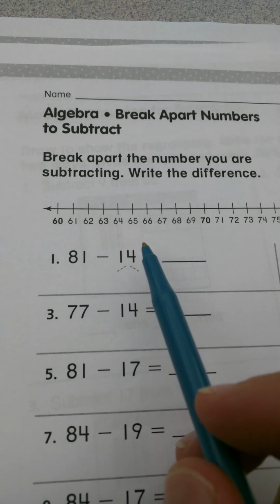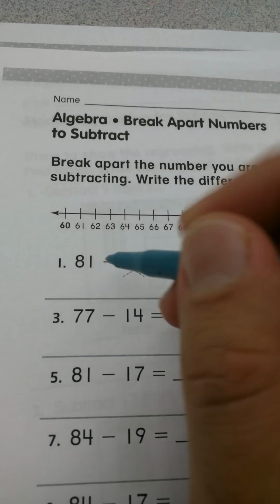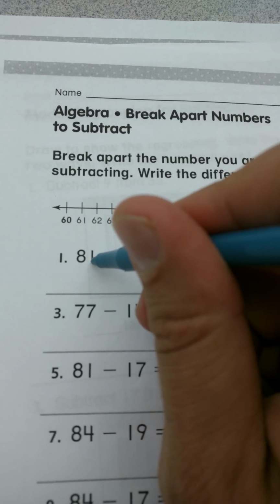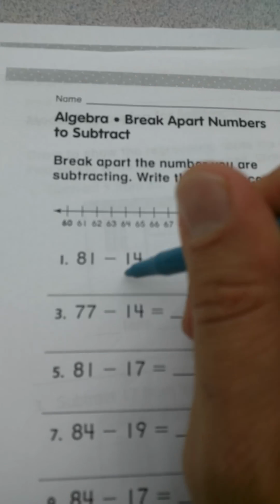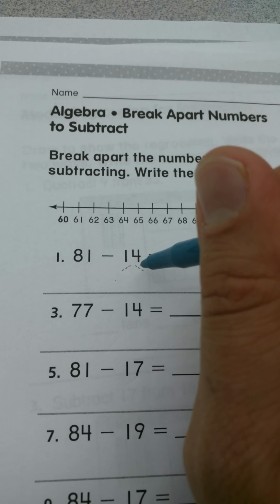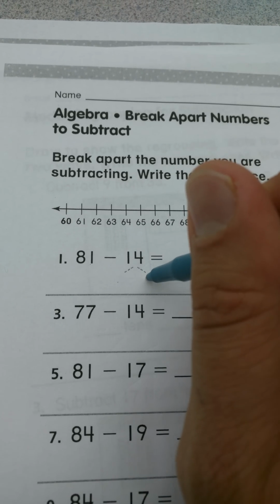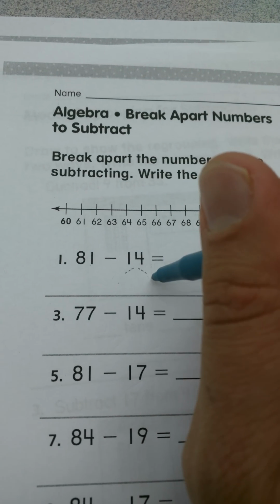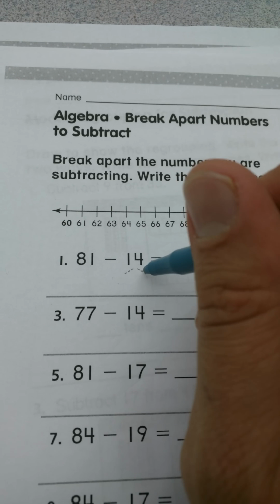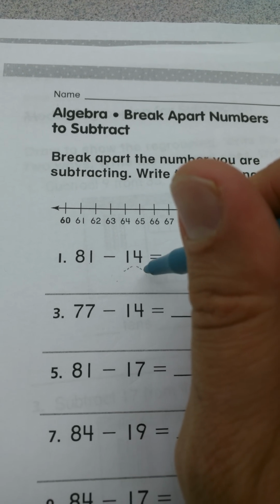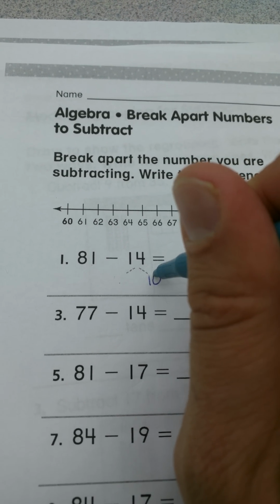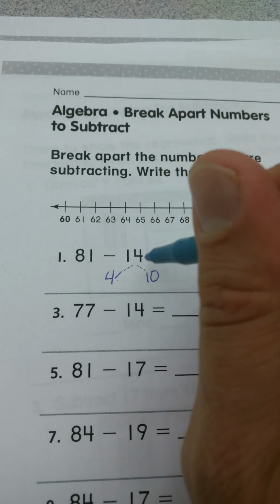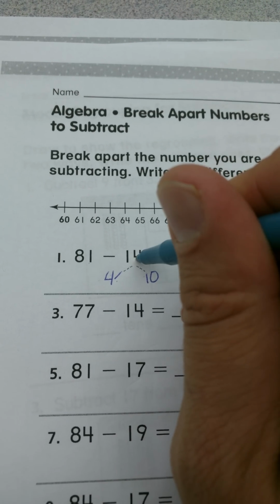So I'm going to show you a way to do this using the number line and without the number line. The first thing we have to do is look at the ones here. I have 1, 1. Before I just break apart, I'm going to break apart the 10. You might want to put the 10 over here. It might help you put it over here. Whatever works best for you is what I suggest. I'm going to put the 10 over here, and I'm going to put 4 over here. So I'm breaking apart: 4 plus 10 makes 14.